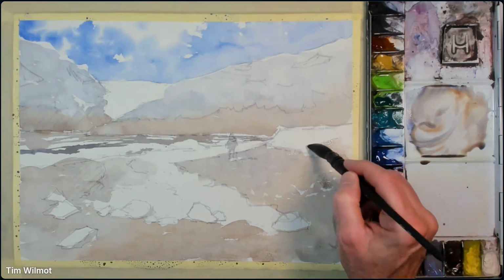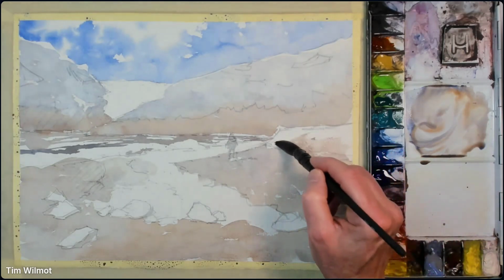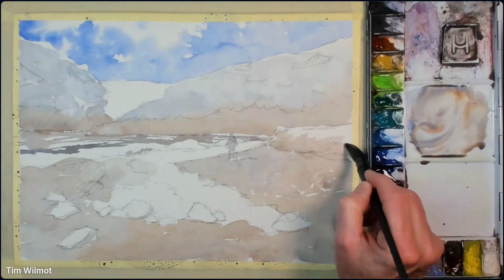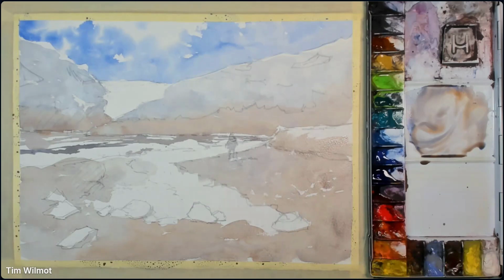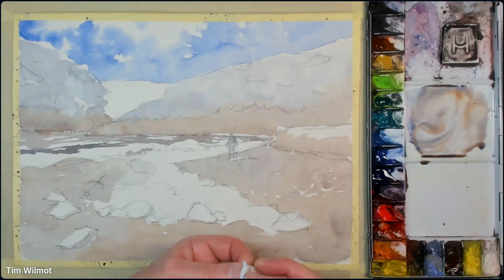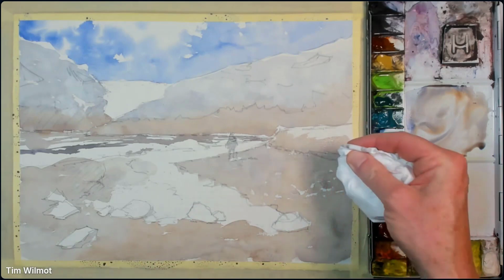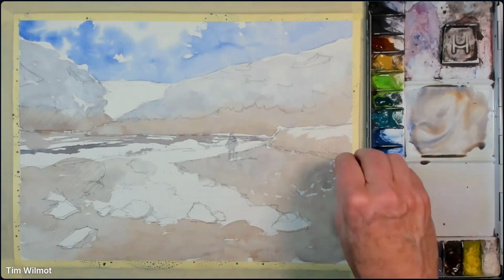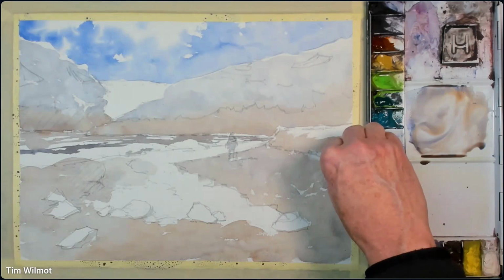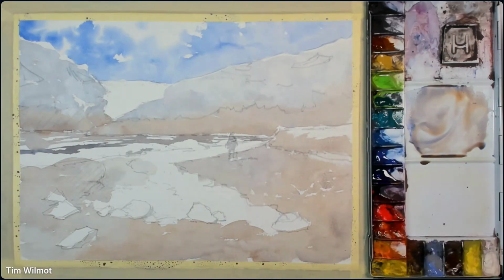The bank, and that was going to be a little patch of snow there. So just lift that off again. Little patch of snow.